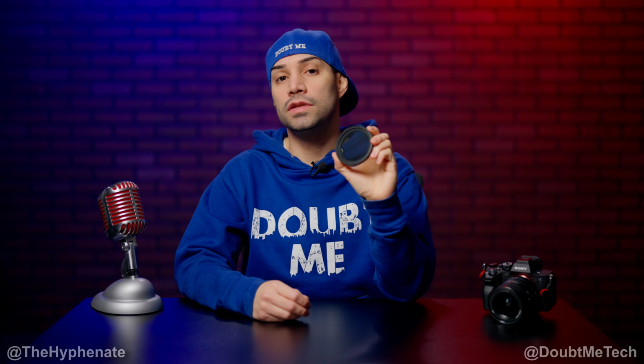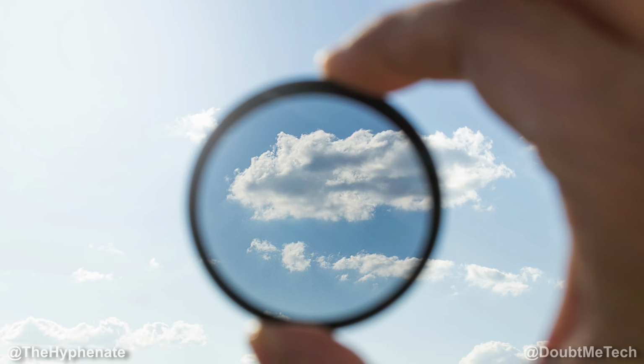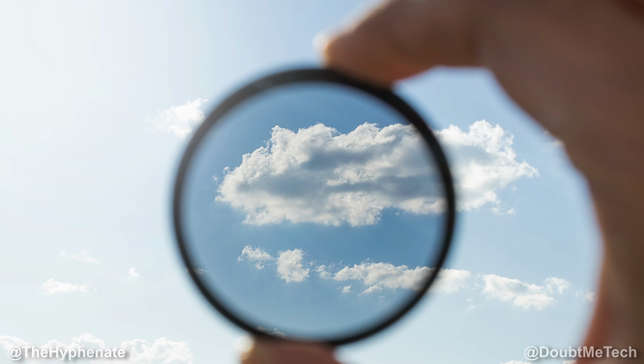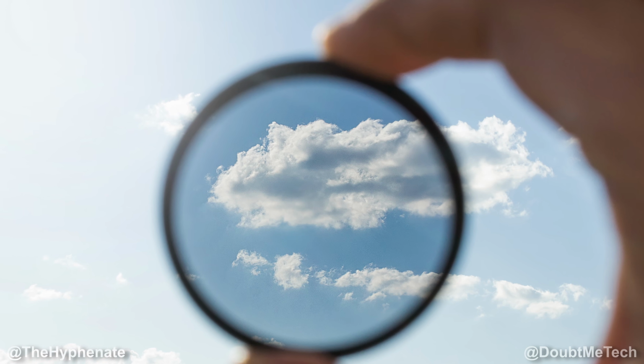Today we're going to talk about neutral density filters, or ND filters, why you should use them, and how to use them. The point of an ND filter is to cut light. It's kind of like window tinting. You can still see through it, but it lessens the amount of light that passes through. And with an ND filter, you can cut the light without having to adjust any settings on your camera.